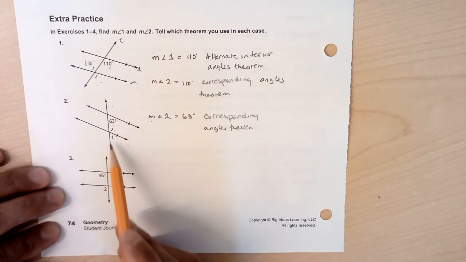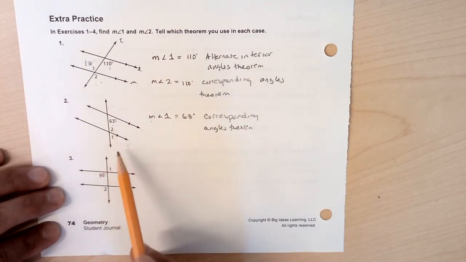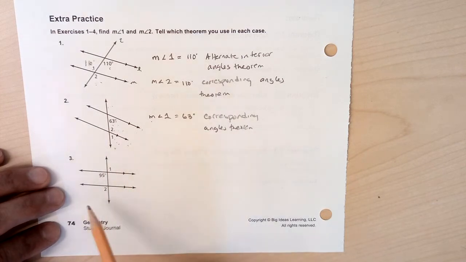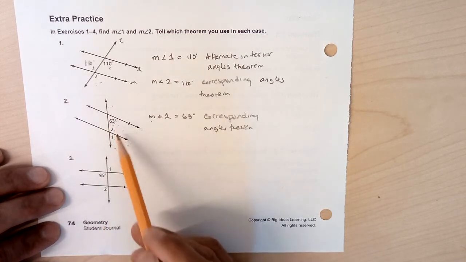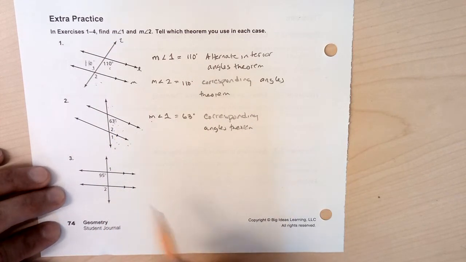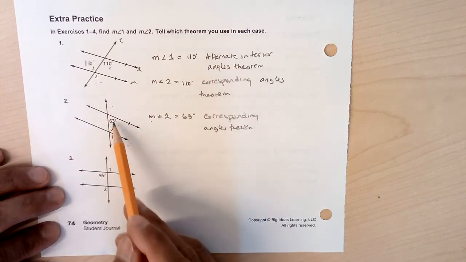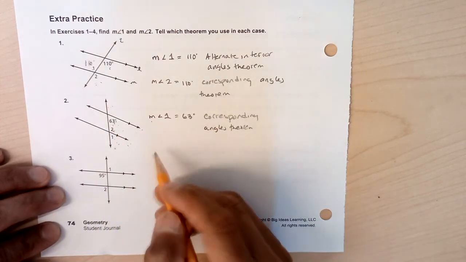And then for the measure of angle 2, if you use the measure of angle 1, angle 2 is a linear pair with angle 1, so it should be supplementary with the 63 degree angle. 180 minus 63, 117 degrees. I could also use the 63 degree angle, and then to find the measure of angle 2, these two are same side interior, or consecutive interior, so they're still supplementary.